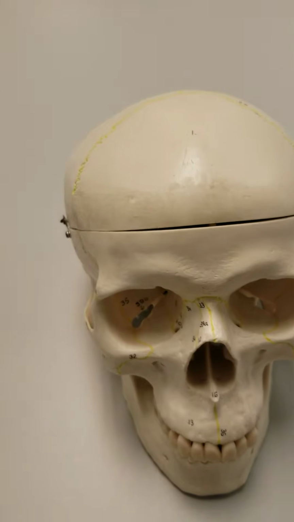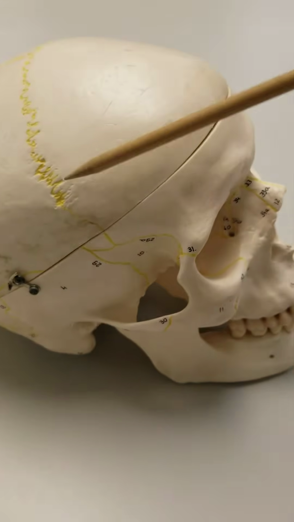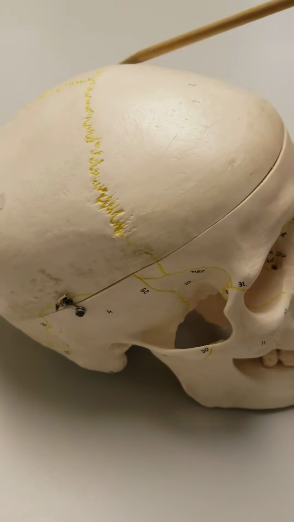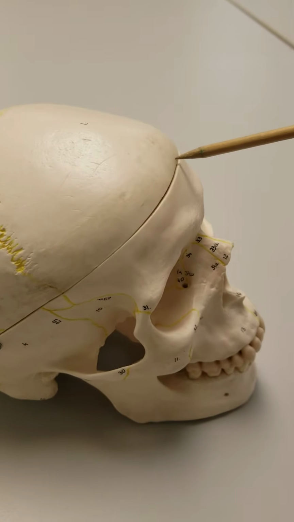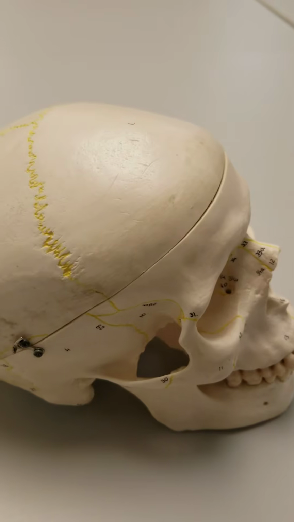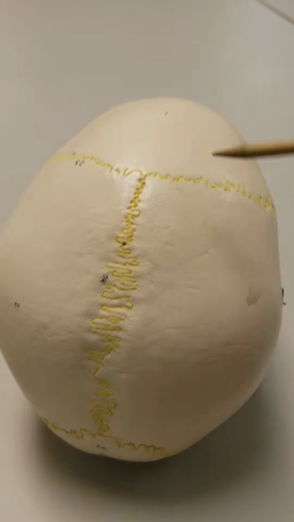The very first one is pretty easy to see. If I move this kind of sideways here, you'll see this is a suture called the coronal suture. The bone here, which would be kind of considered the forehead, is the frontal bone. If I move, you'll see, there's only one frontal bone.